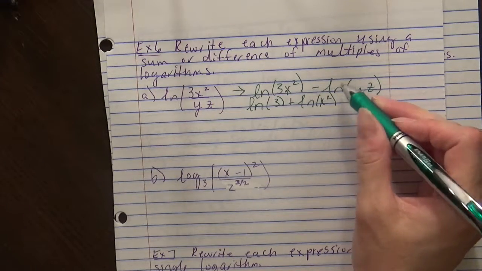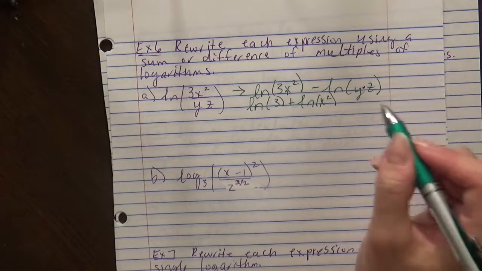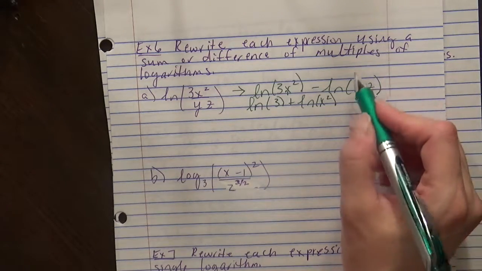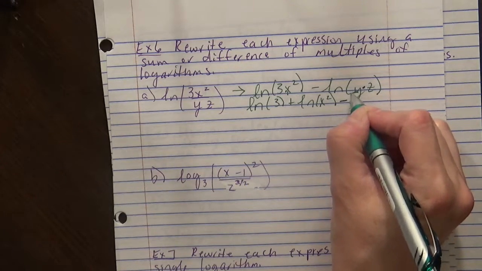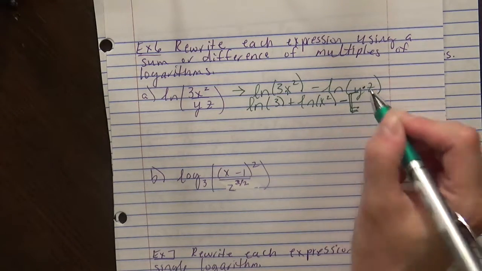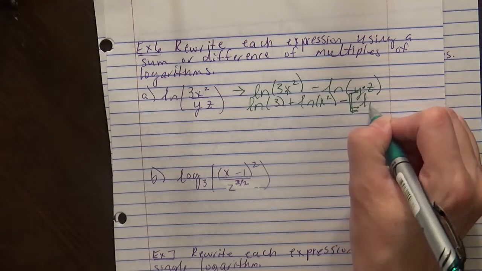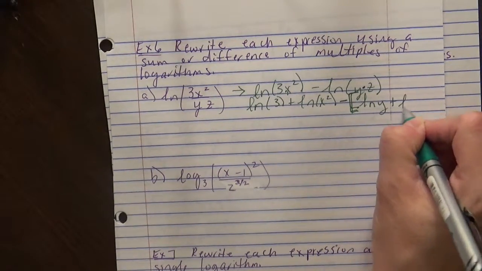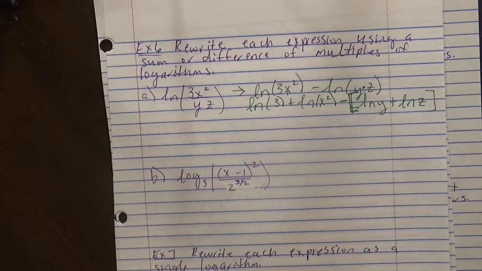And then over here, I'm subtracting this logarithm. Now, I've got a product inside it, though. I'm going to do this in 2 steps. I'm going to write minus, and then I'm going to put a square bracket, because without it, you're probably going to get confused. So I'm putting a minus in front, and then I'm going to say that this is the natural log of y plus the natural log of z. Again, I'm using my product rule for the y times z.